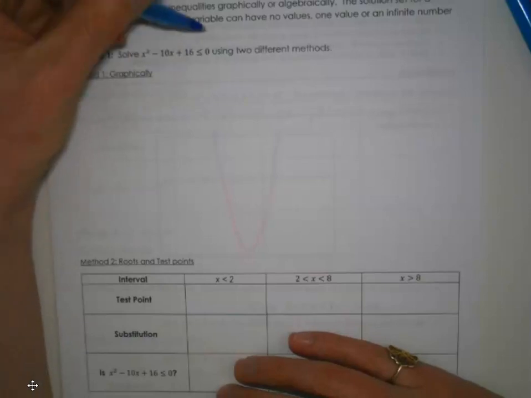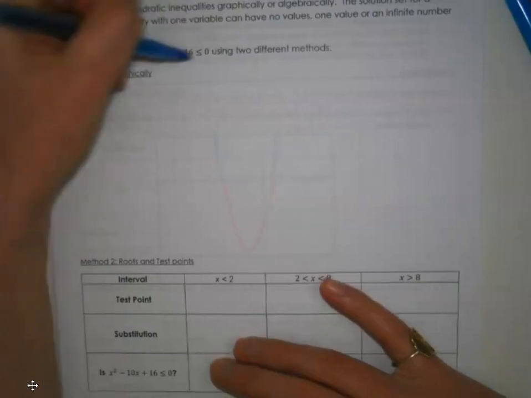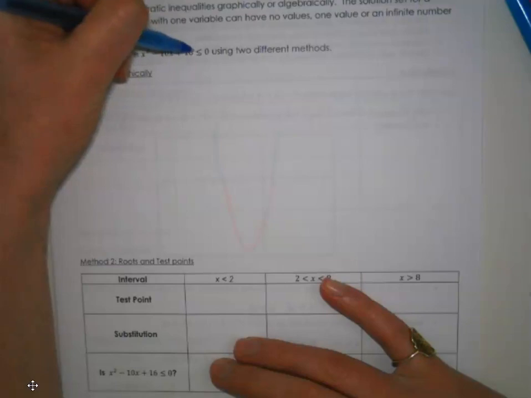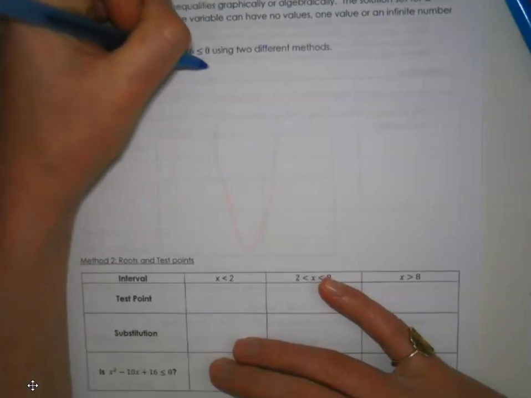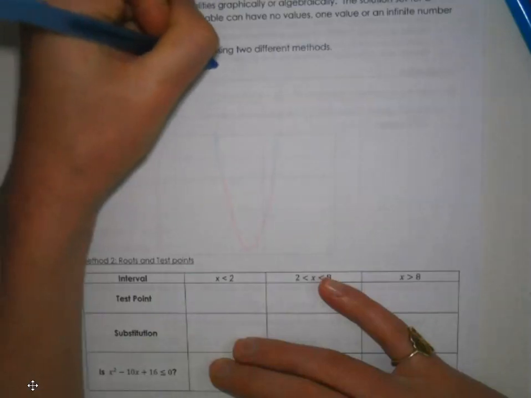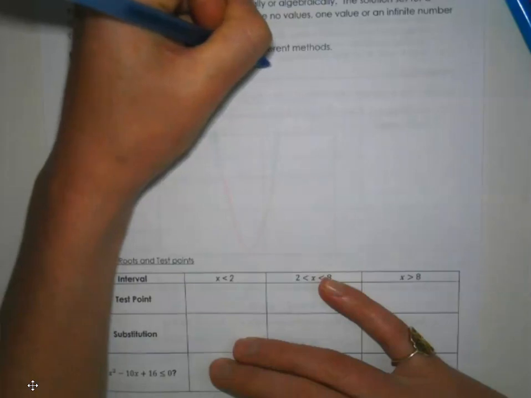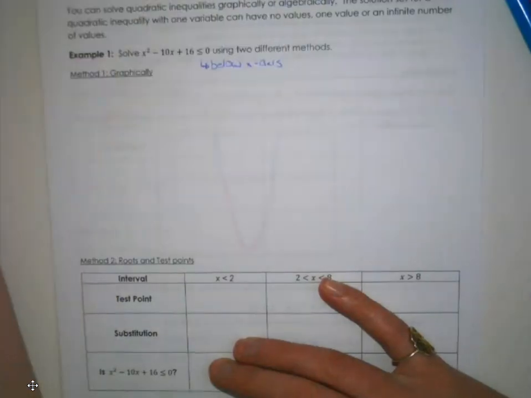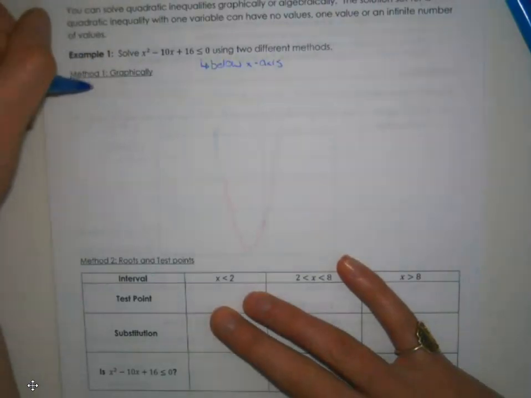So the first thing we want to look at is, what is this telling us? Well, it's saying that the parabola here is the component that we're looking at, and in terms of this inequality it is less than or equal to 0. So basically with less than, that means we're looking at the portion that is below the x-axis. Okay, so this is important to determine when you're solving graphically.